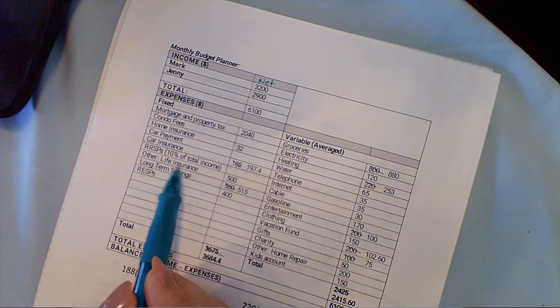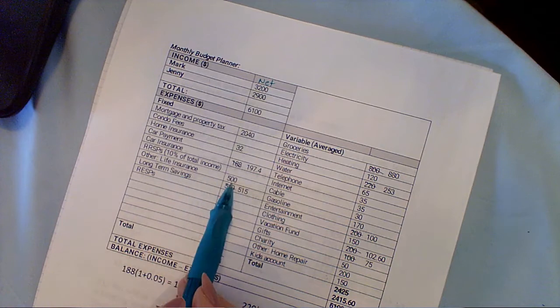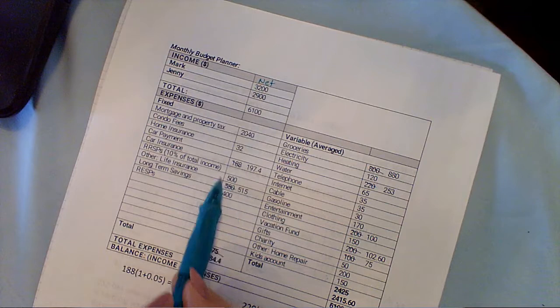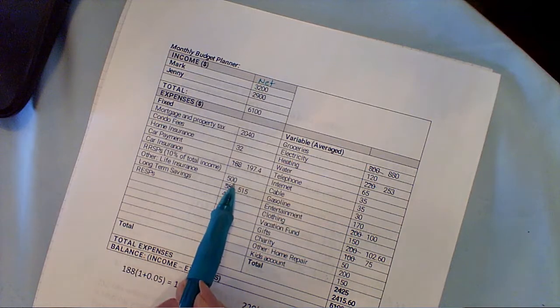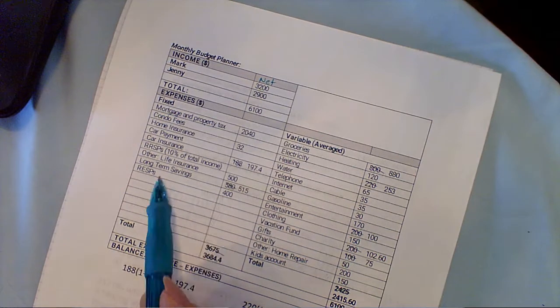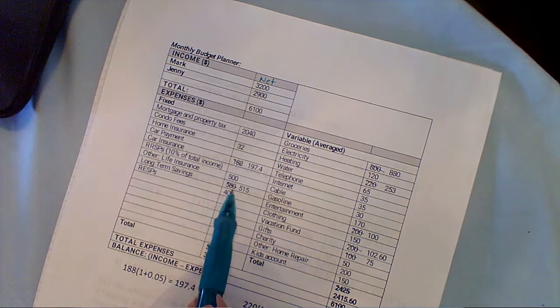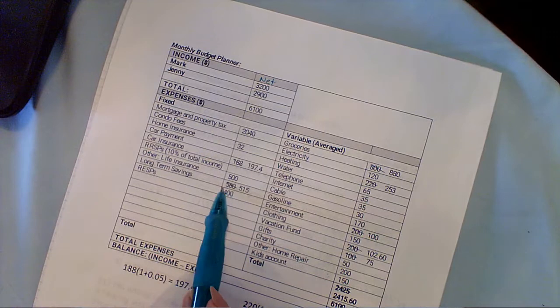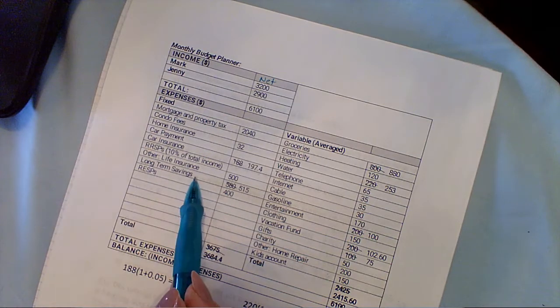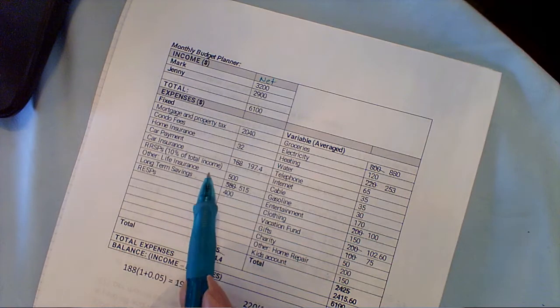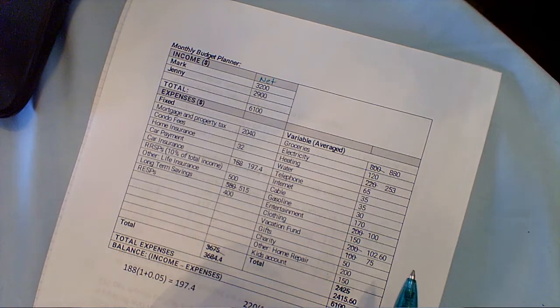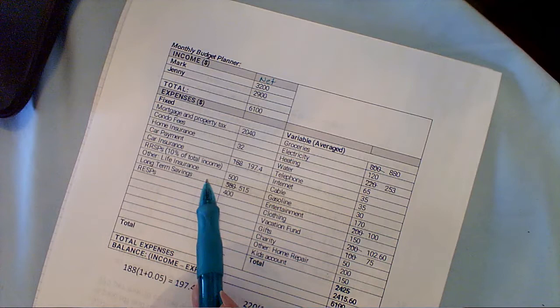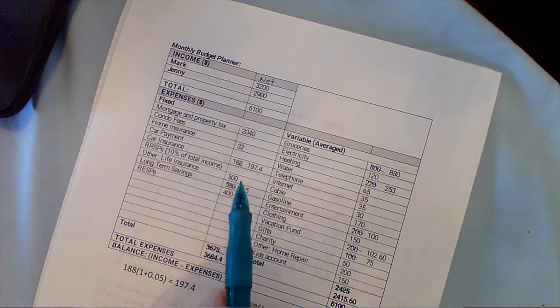Life insurance. Because they have kids and all of that, it's important for them to have life insurance. That is way too much money for life insurance. You should not be paying $500 a month. Even though there's two of them, still that's a lot of money. Long-term savings was $580. So they're putting money away in long-term savings. That savings could be for a trip. It could be for the house in the future to do renovations, maybe to buy a bigger house. Who knows what they're saving up for?